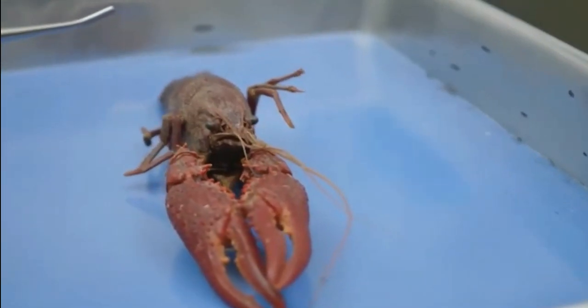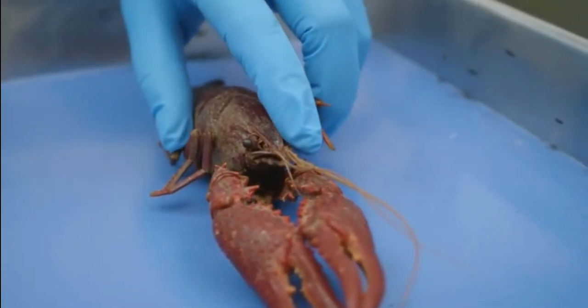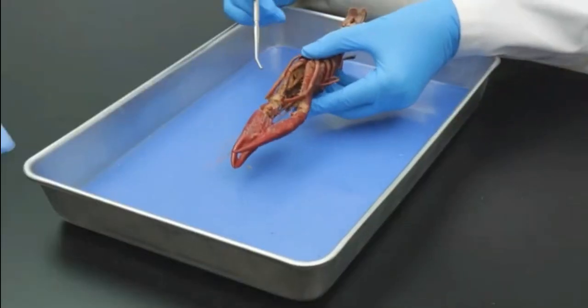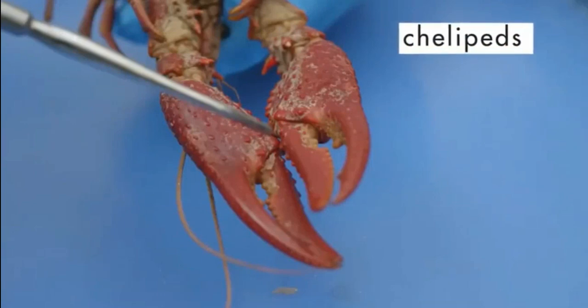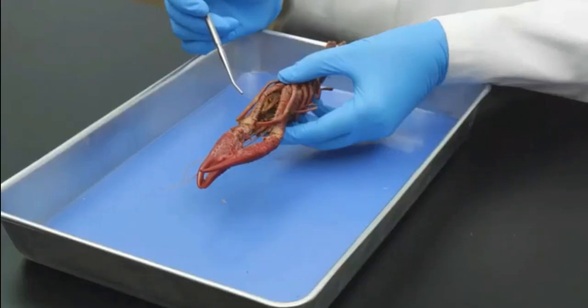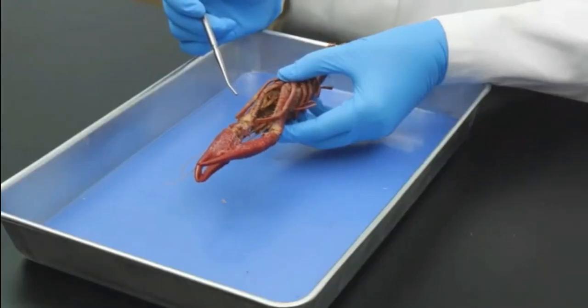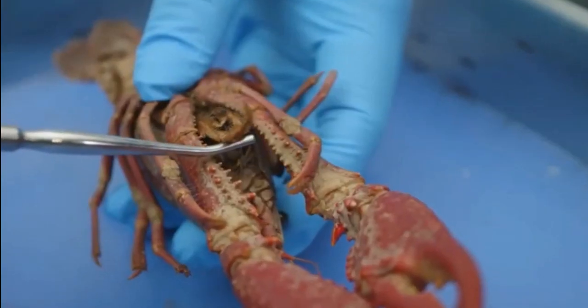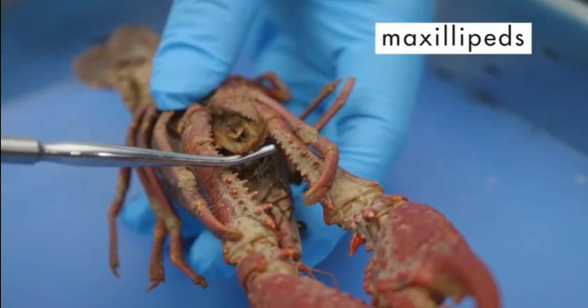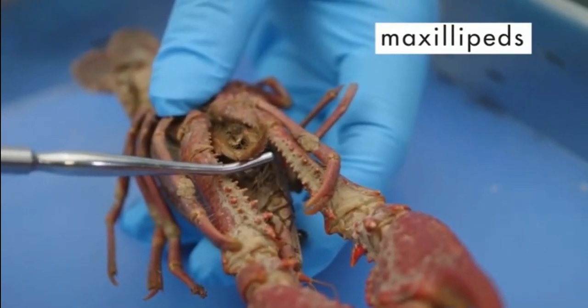The other appendages are best seen if we flip the crayfish onto its dorsal side. The longest appendages are the 2 long chelipeds. Each cheliped is equipped with a large claw for capturing prey. After the crayfish catches its prey, the chelipeds pass food to 3 pairs of shorter appendages called maxillipeds, which pass the food to the mouth.